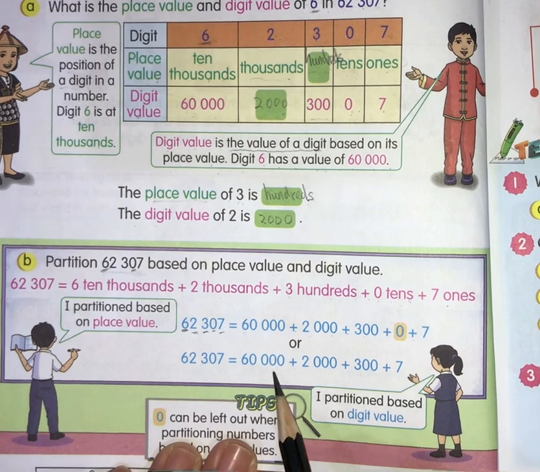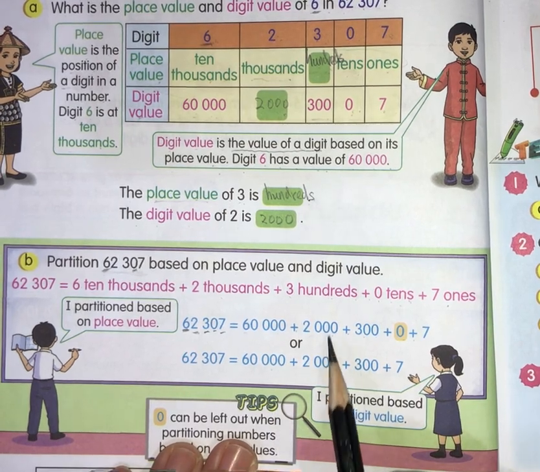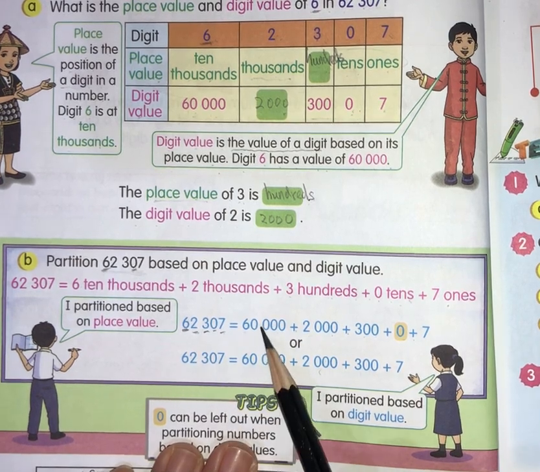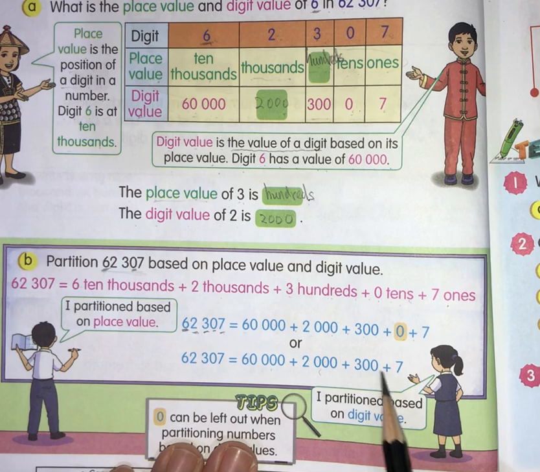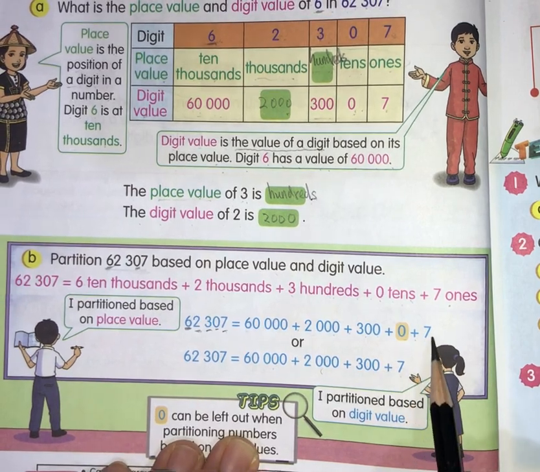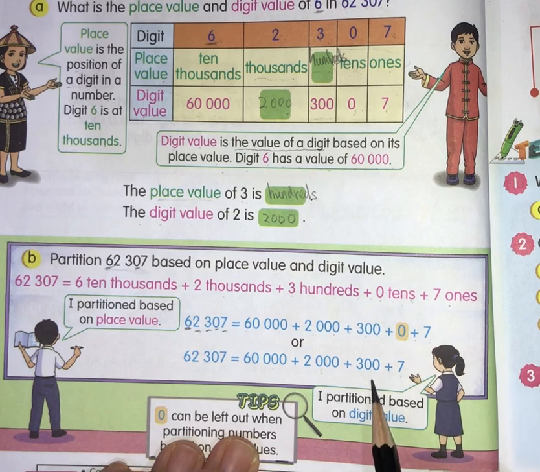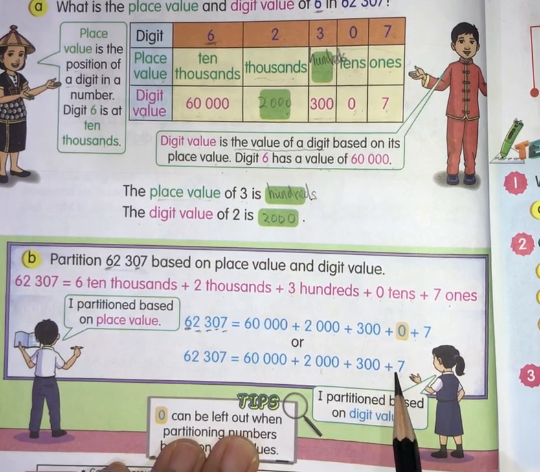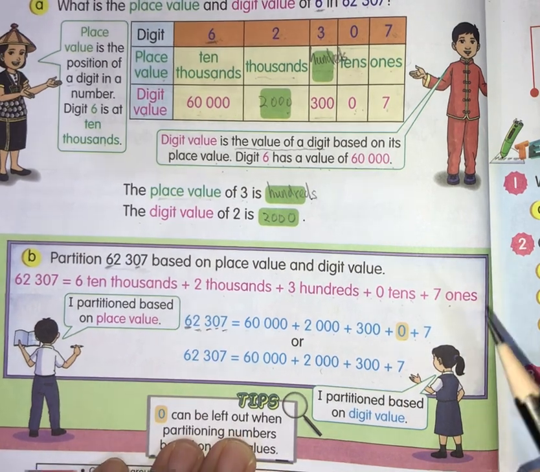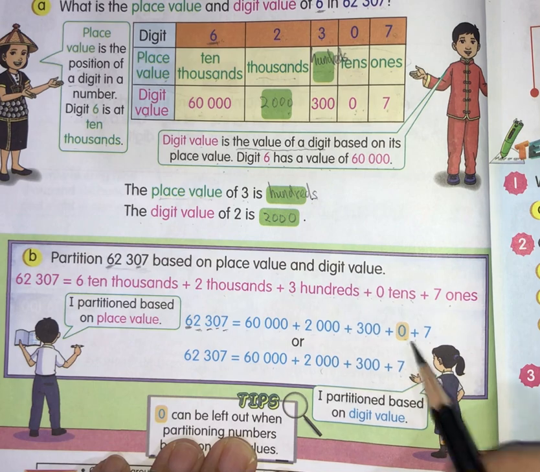Or you also can do it like this. What is the difference between these two? See, the number is the same. You see? The second answer, they didn't write down plus 0. What does it mean? 0, no value.